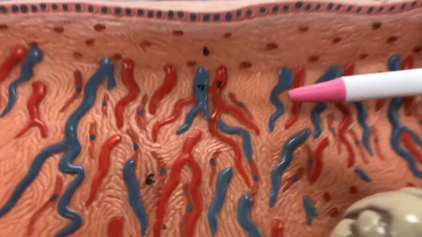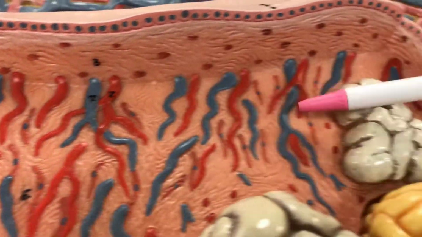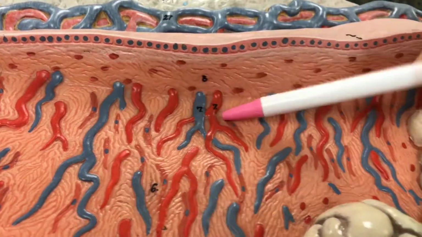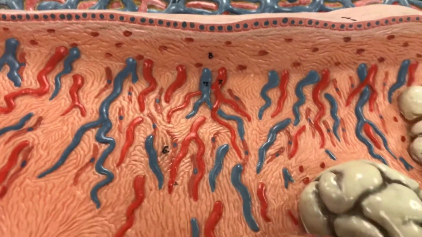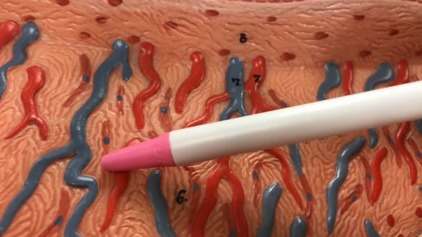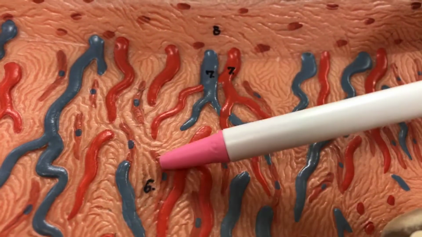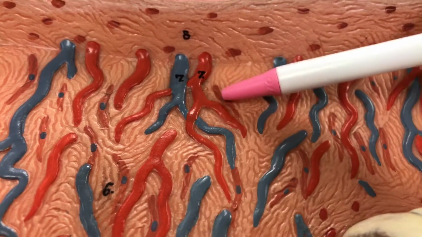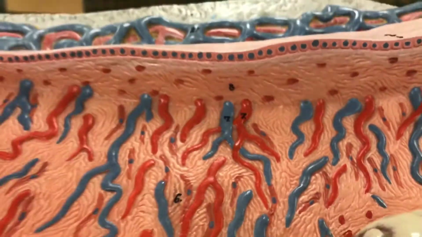7 is the blood vessels. You see the red and the blue, they can mark anywhere as long as the red and the blue, they are the blood vessels. Number 8 is the smooth muscle. See these little red structures with the nucleus in the middle? Those are the smooth muscles. So number 8 is smooth muscle.